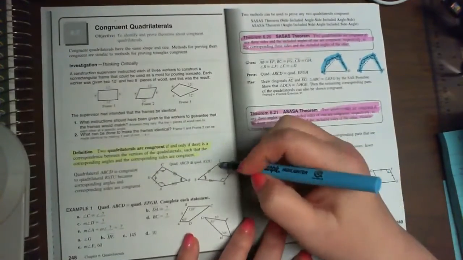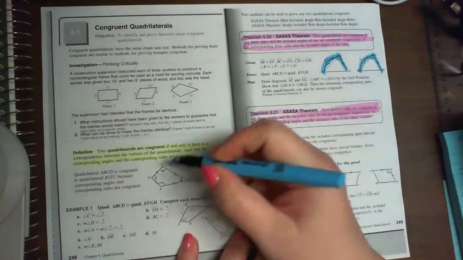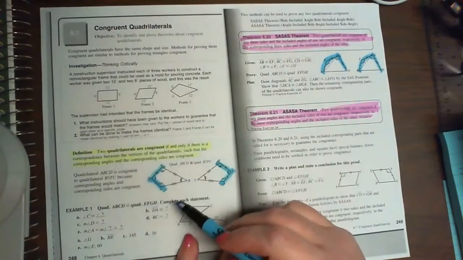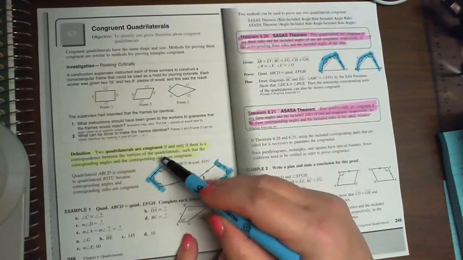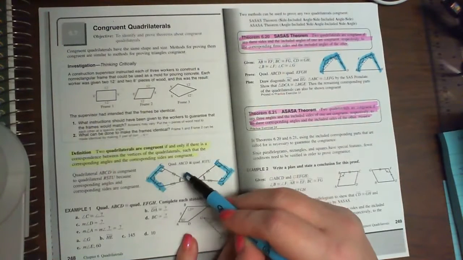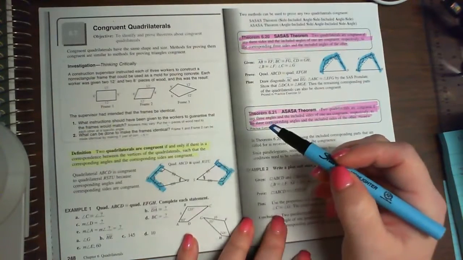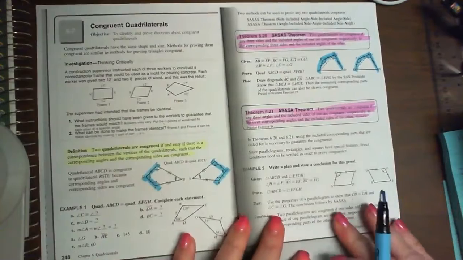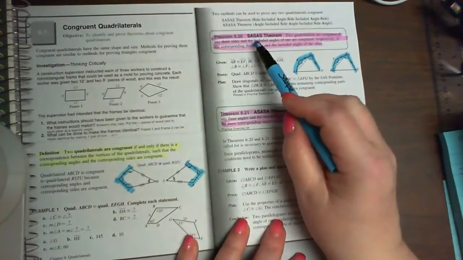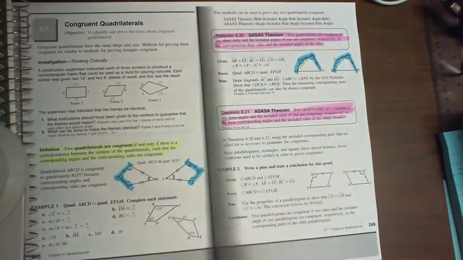If you end up having three angles that are the same and two included sides, like we have over here, then obviously, because the angles are set right here and right here, they're going to meet up at the same place over here, which means they're going to have to be congruent. So that's the way it works for the side, angle, side or angle, side, angle theorem.